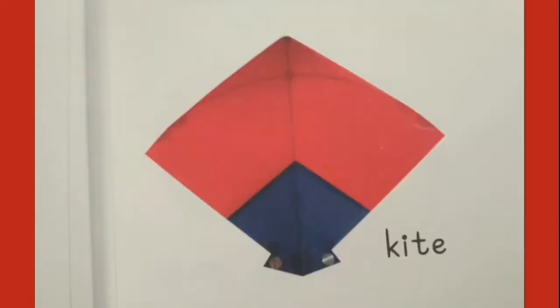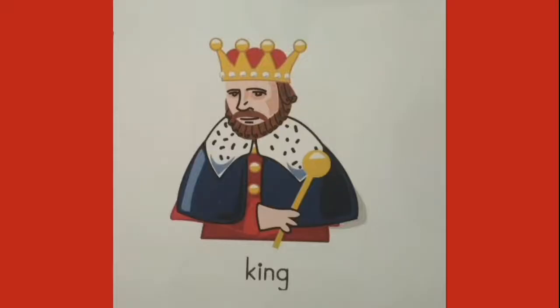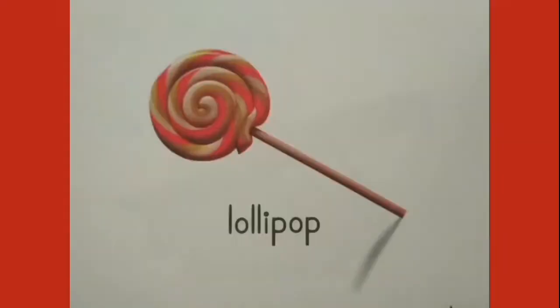Capital K, small k. K says K. K for kite. K for king. Capital L, small l. L says L. L for lollipop. L for lion.